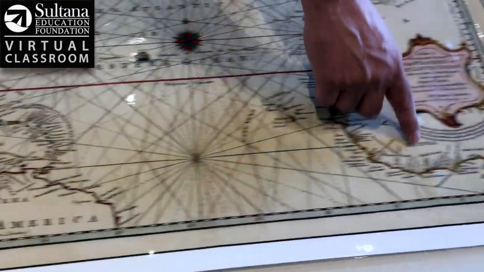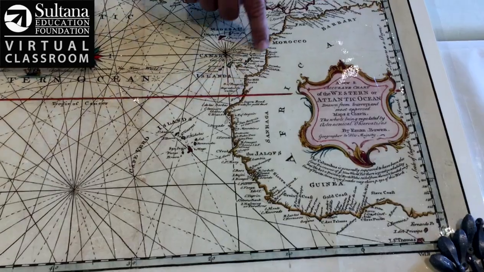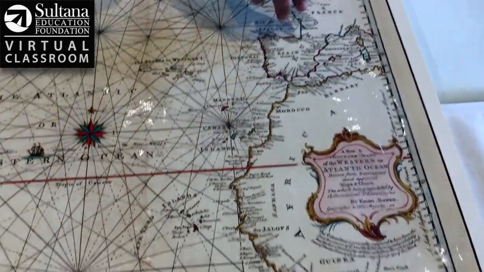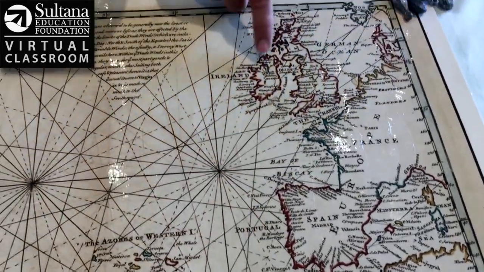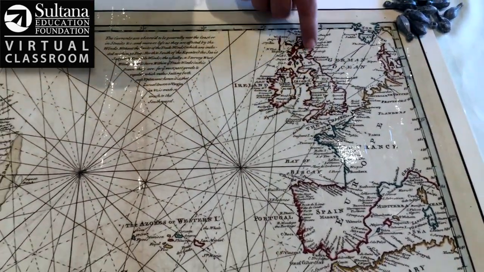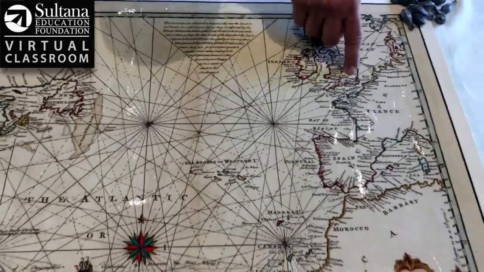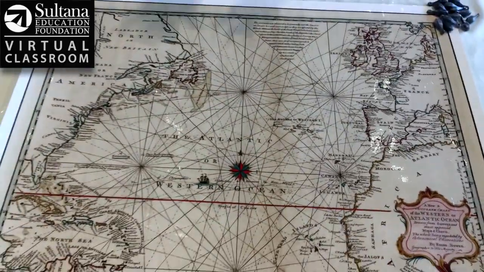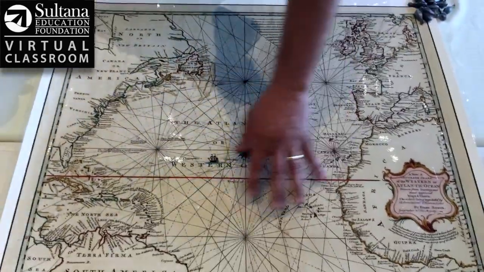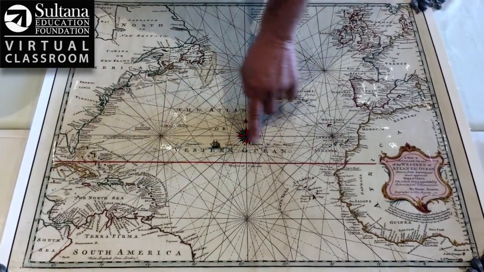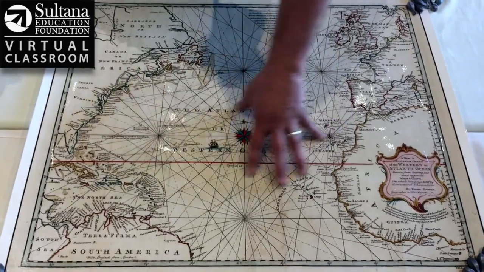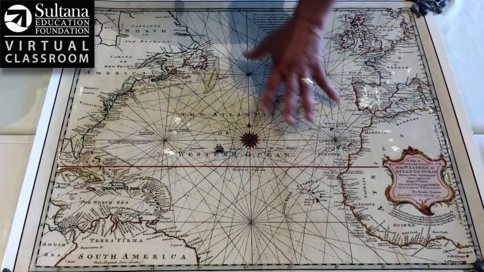Moving across the ocean, we have the continent here of Africa. And then above that, we have the continent of Europe. So on the map, here's Ireland, here's Great Britain, so England is right in this area. And then in between these continents, we have the Atlantic Ocean. You can see here it says the Atlantic or Western Ocean. So the Atlantic was often called the Western Ocean at this time period.